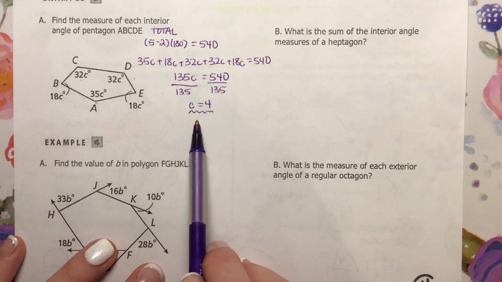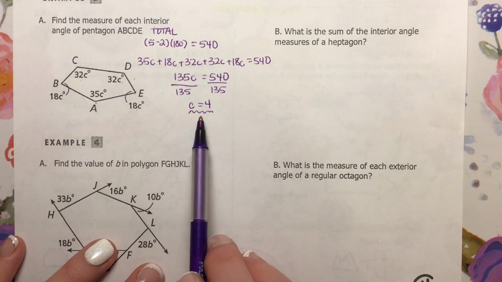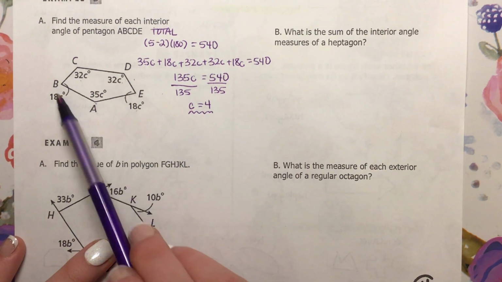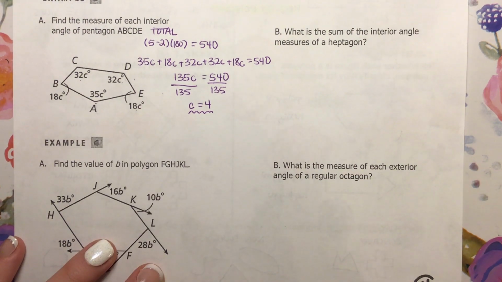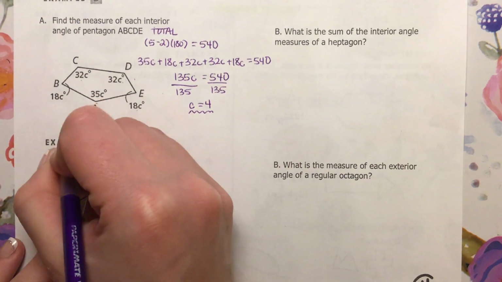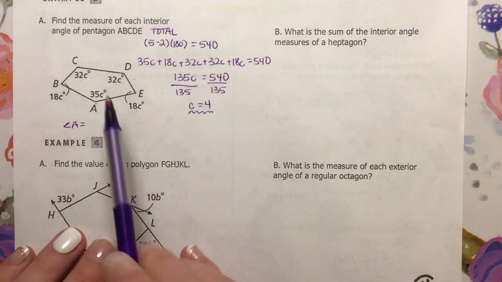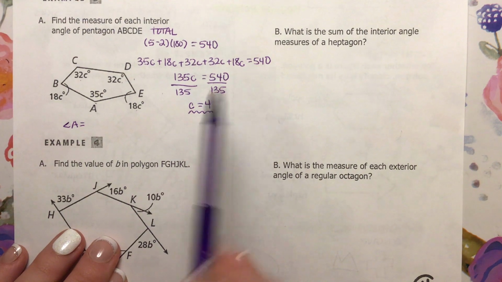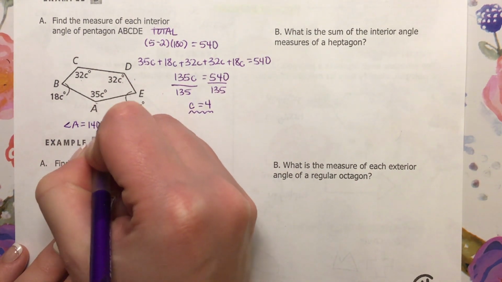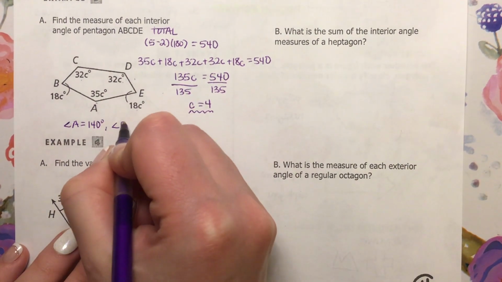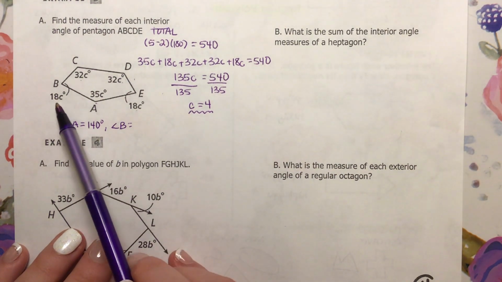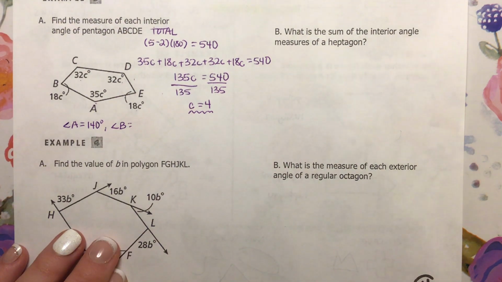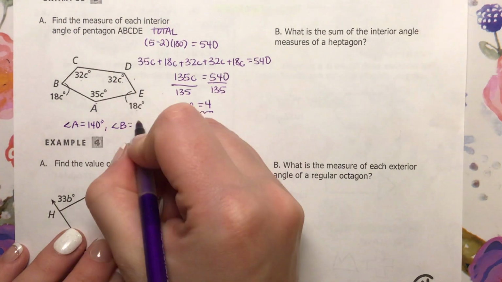Okay, that's awesome, but I need to go a step further. I'm not trying to figure out what little c is. I'm trying to figure out what each and every angle is. So angle A is going to be 35 times 4, which is 140. Angle B is going to be 18 times 4 because it's 18C and C is 4, so 18 times 4 is going to be 72 degrees.